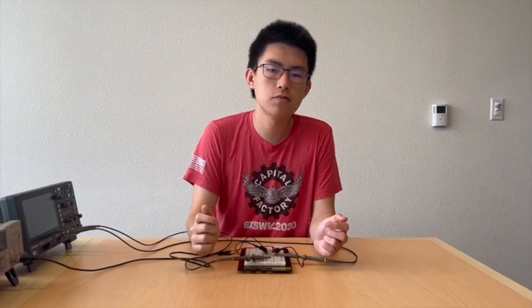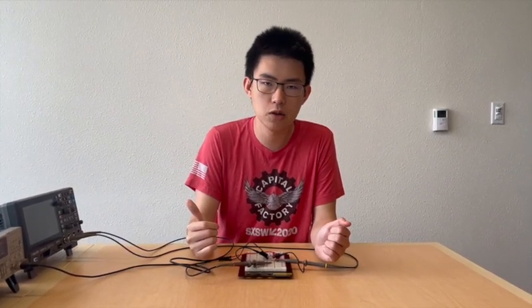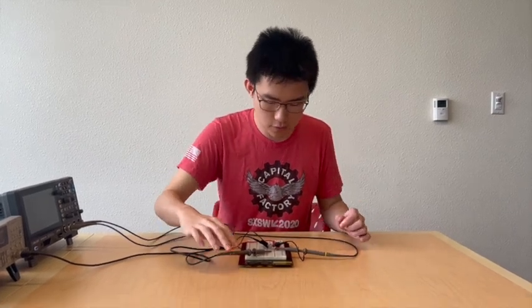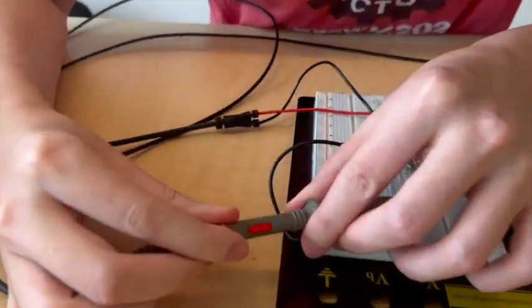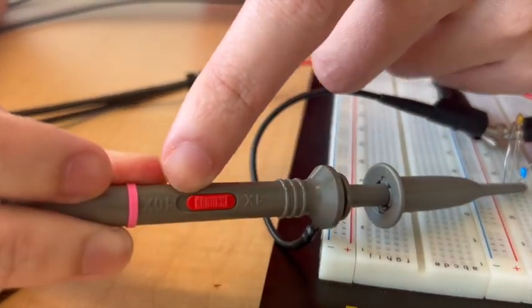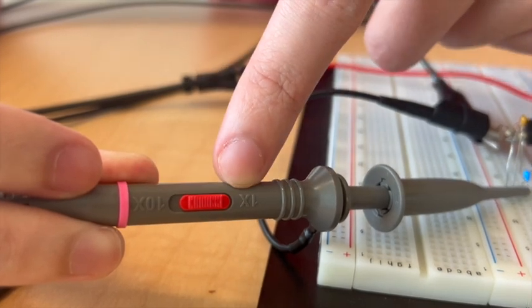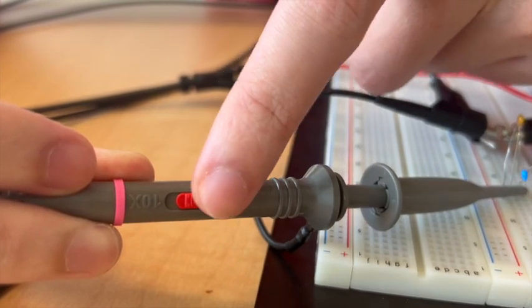We have two tables we need to fill in. We have one with our 1x probe, and then we have the other for a 10x probe. So currently, each probe has a certain setting. We take a look right here. We see that there's a dial, or a little switch right here, with 1x and 10x. So currently this probe is in 1x because it is towards the 1x side.